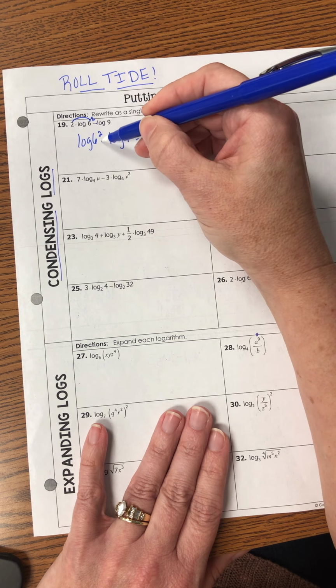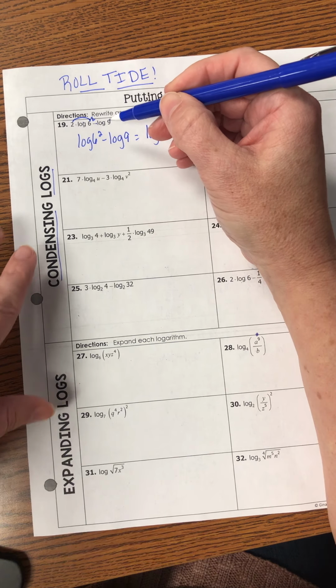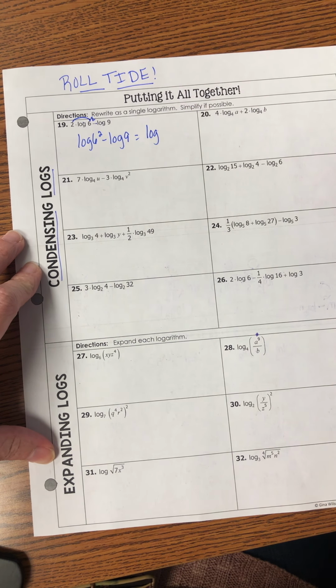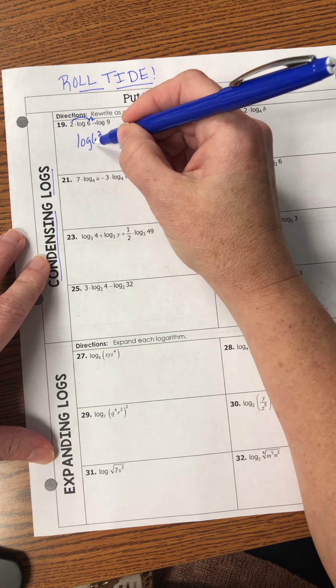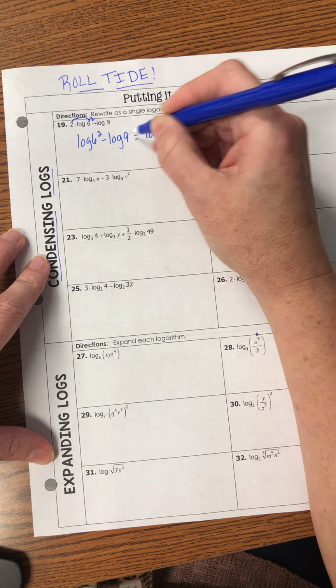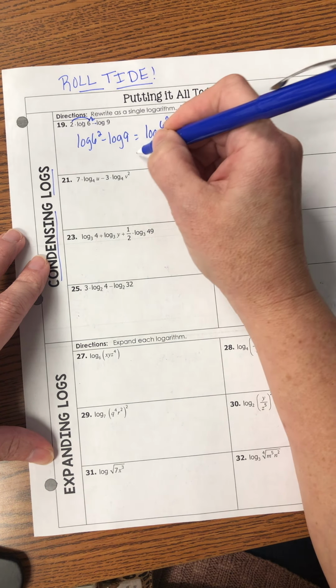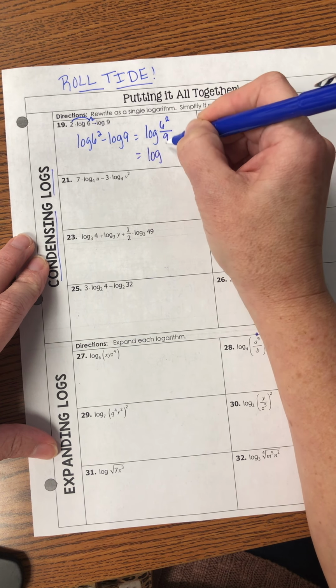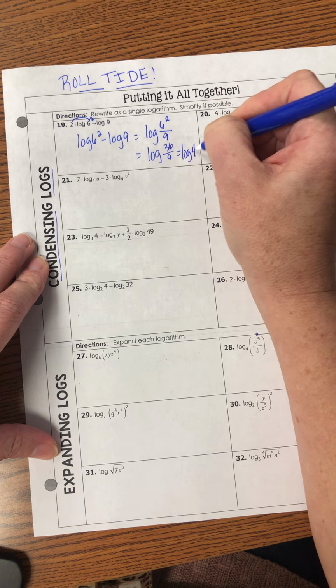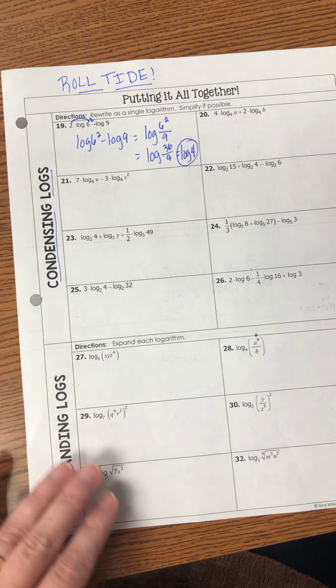I see right here that there's a subtraction problem. So I know that if I have a subtraction problem, I need to condense it into a division problem. So whatever comes first will be my numerator, and whatever comes second will be my denominator. So I know 6 squared is 36 over 9, which gives me the log of 4 as my condensed version.